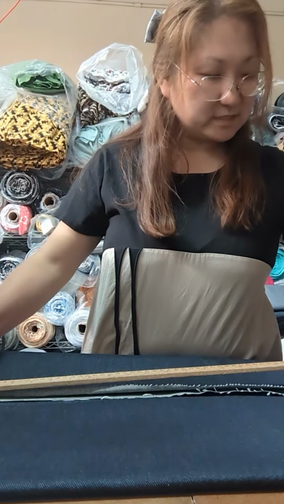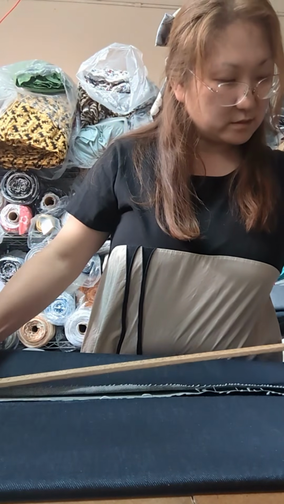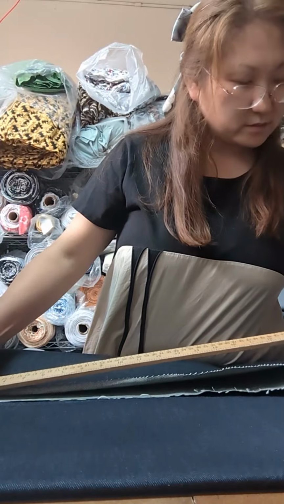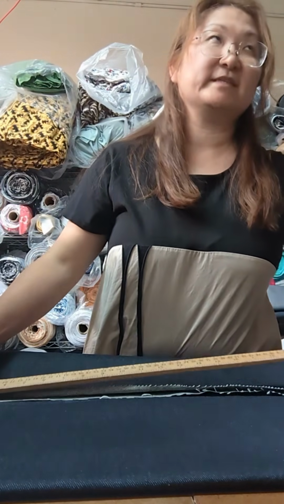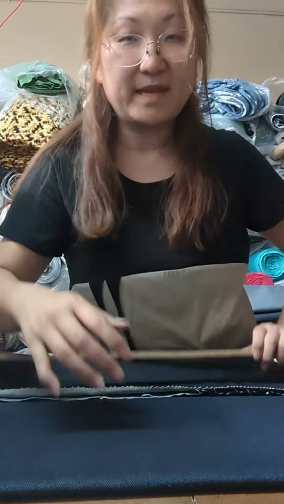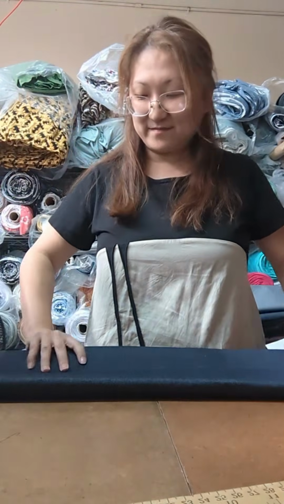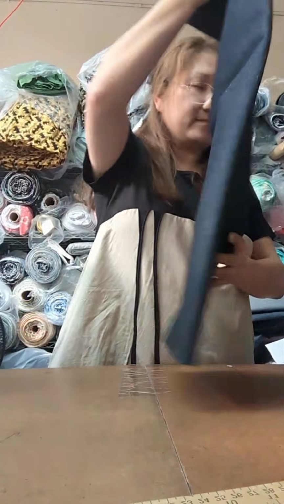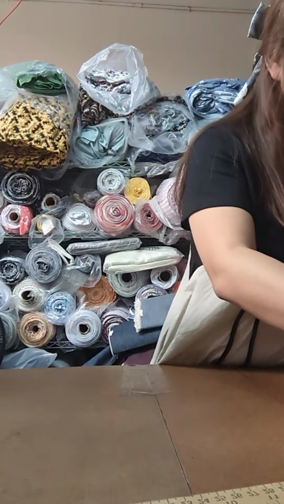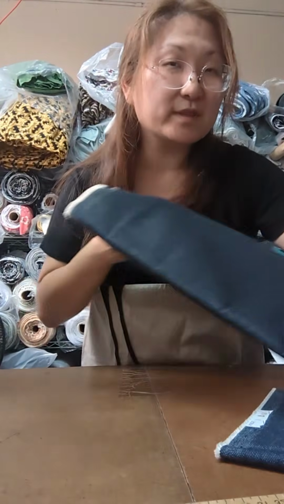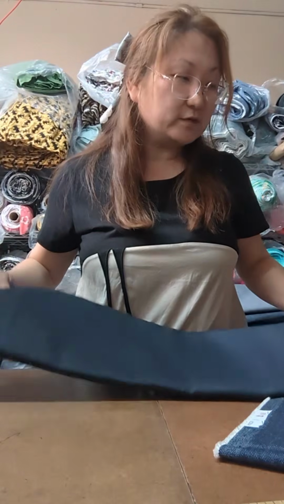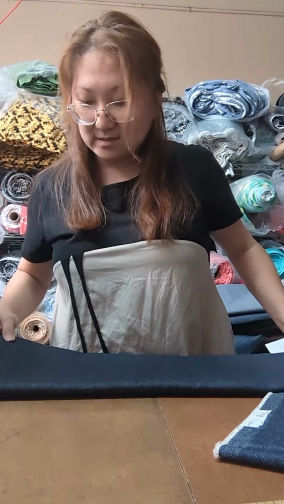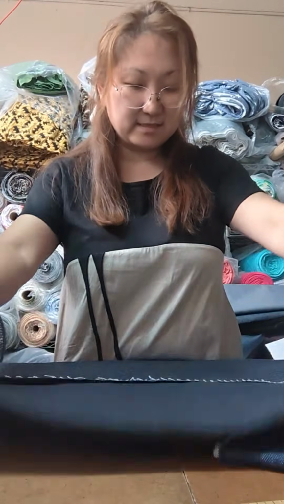Okay, so this is almost 31 folded, so 60, almost 62, we'll call it 61. 61 with the fabric. So this is D9, D9. And like I said, so far we have more luck on stretch twill, not so much on the stretch denim. So this is D10, D10.